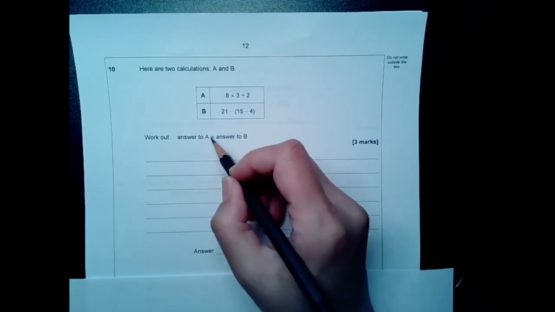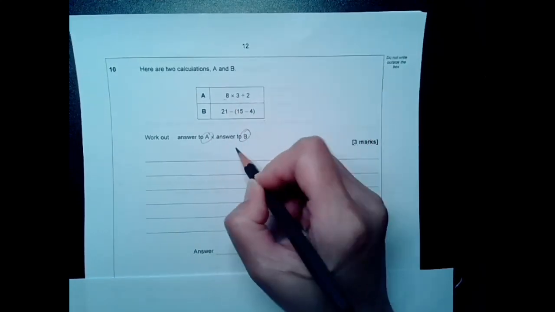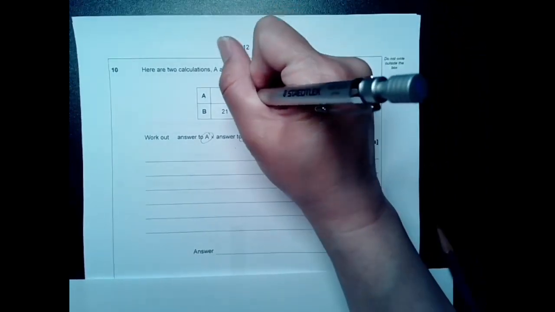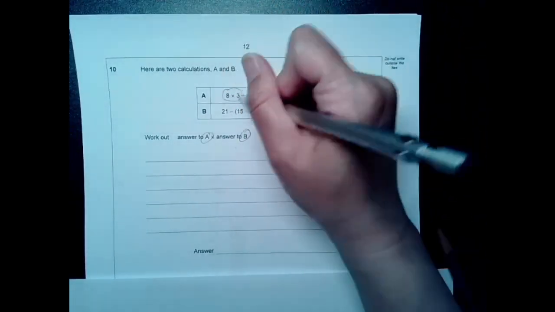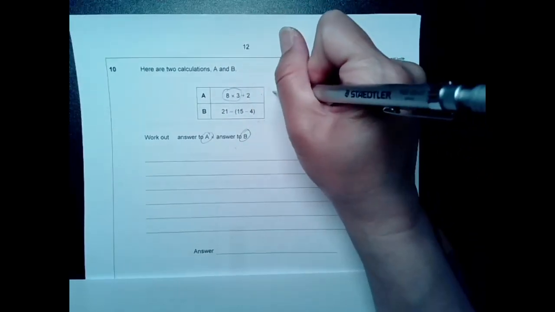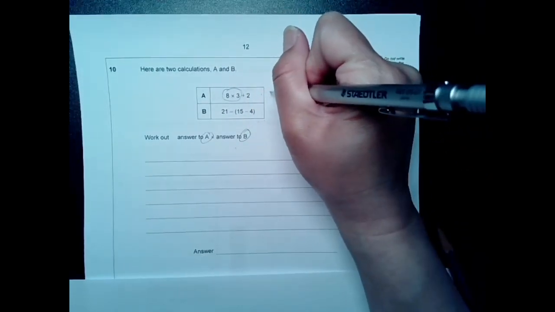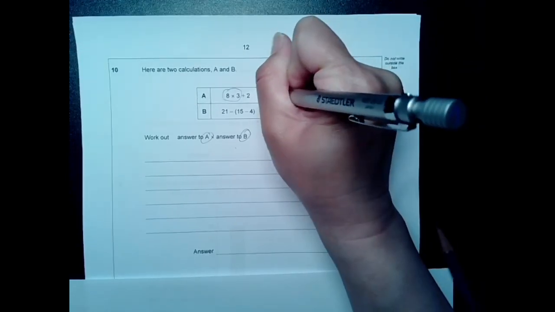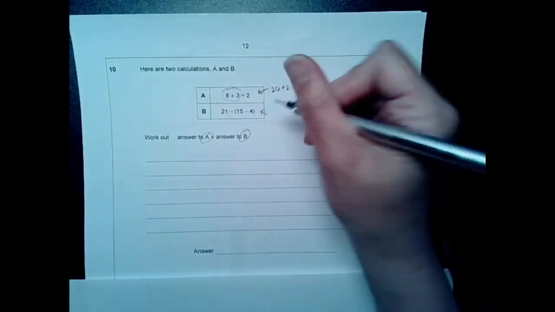Right, another number question. So we have A and B. And then we need to work out A times B, which means that we need to find out the answer of these two first. Remember BODMAS, so we have the multiplication to do first. So 3 times 8 is 24. 24 plus 2 equals 26. This is A.